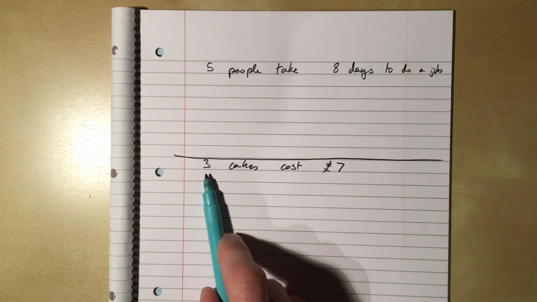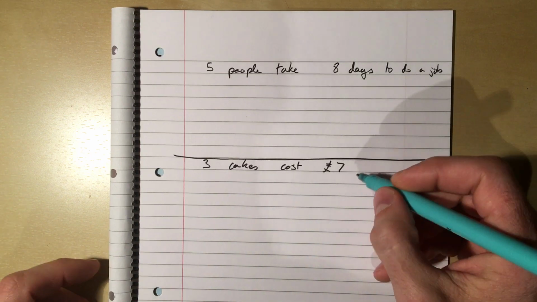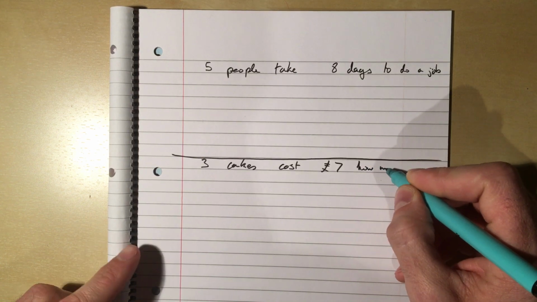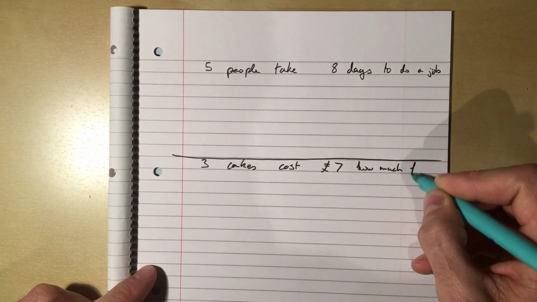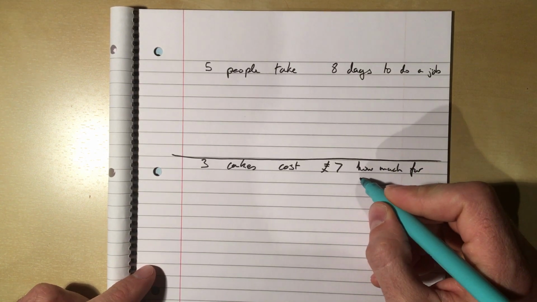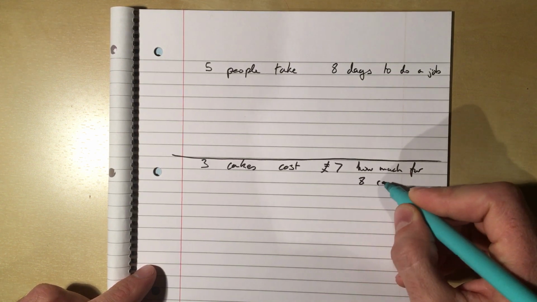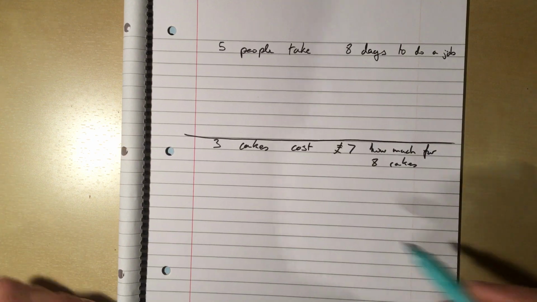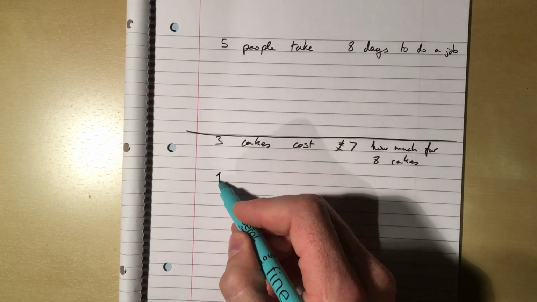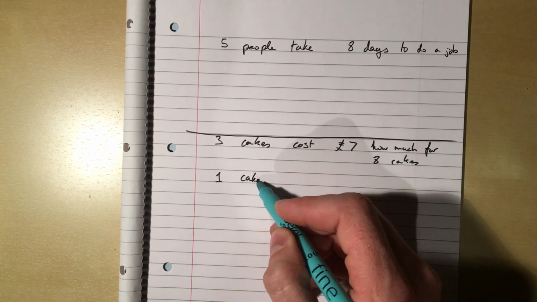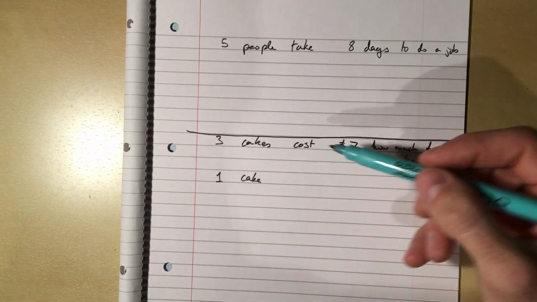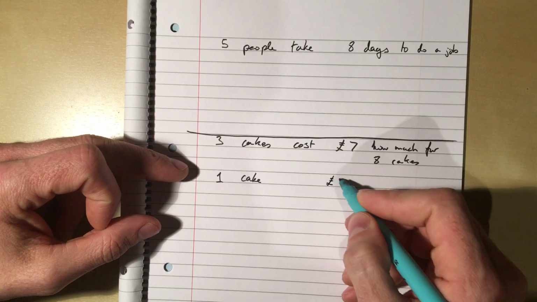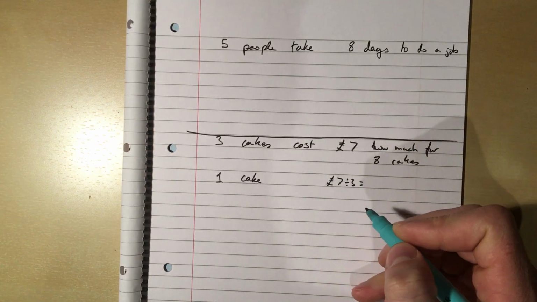So first of all, 3 cakes cost £7, and then we might say how much for, I don't know, 8 cakes. Now the key is go via the number 1. So 3 cakes cost £7. How much does 1 cake cost? Well, 1 cake is going to cost a third of the price of the 3 cakes.